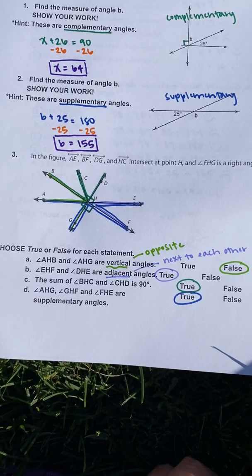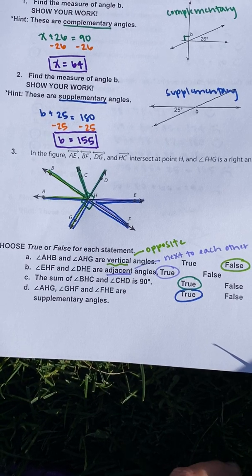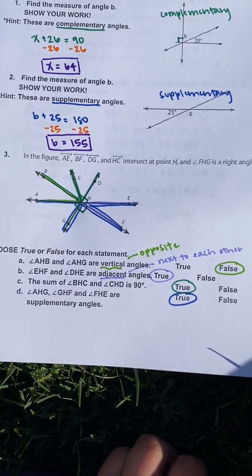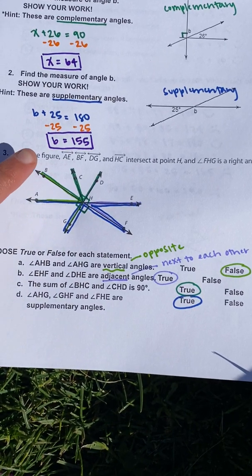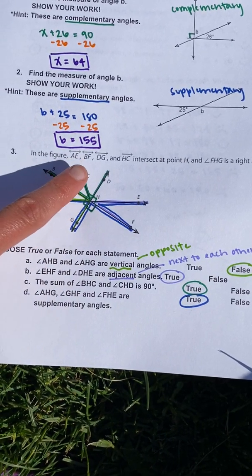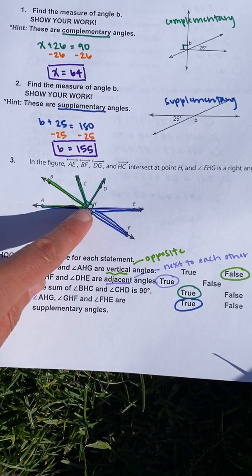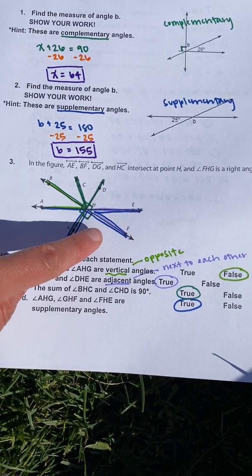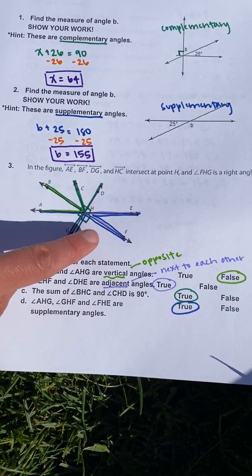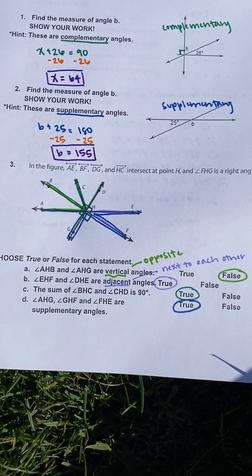Then I looked at angle BHC and CHD. It says the sum of those 2 angles is 90. So are those 2 angles complementary, basically? So if I look here at BHC, that one's right here, and CHD is right here. These 2 angles do add up to 90 degrees. I know that because this angle, BHD, is vertical to GHF. So those 2 are equal to 90, so that means these 2 must add up to 90.